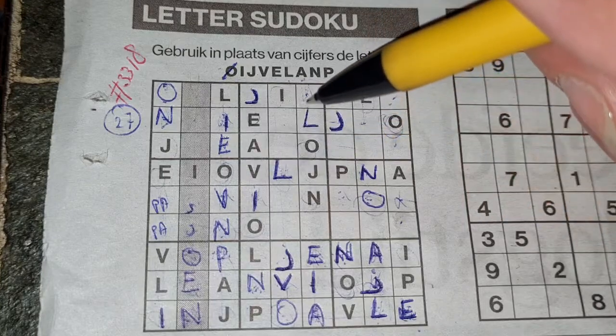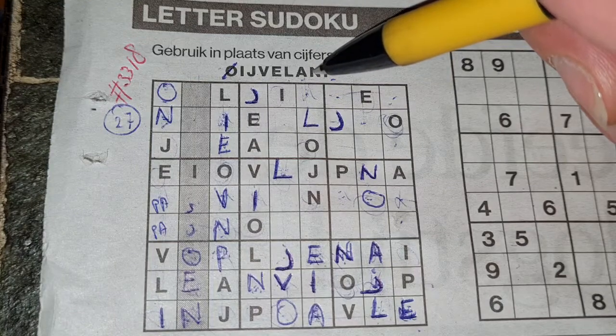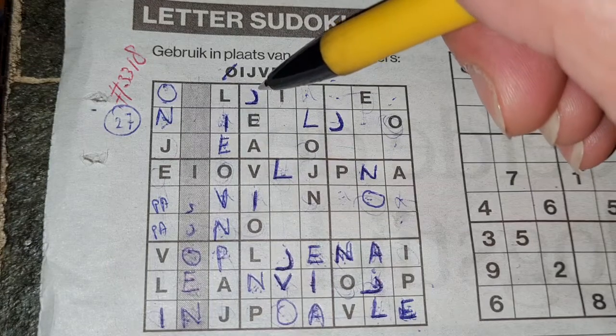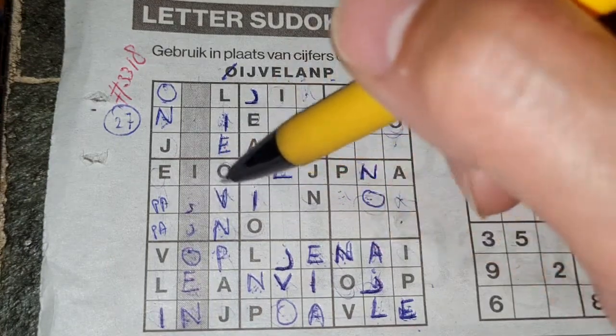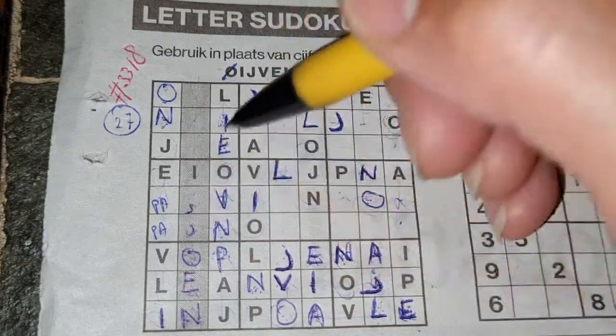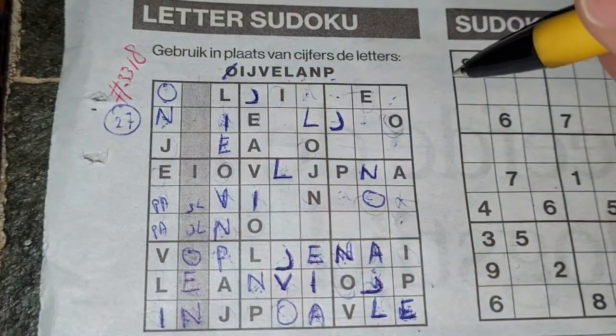And the letter, the L. Yes, the L is missing. The J and L. JL. Mark those two boxes.